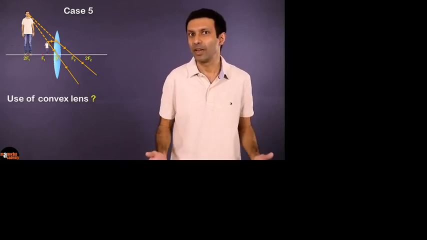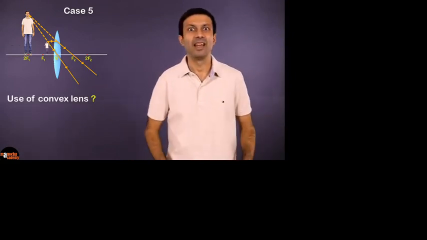Do you know a use of a convex lens for this use case? That's right. It is a magnifier.